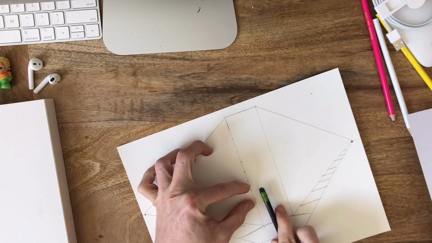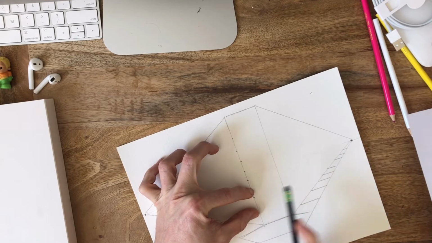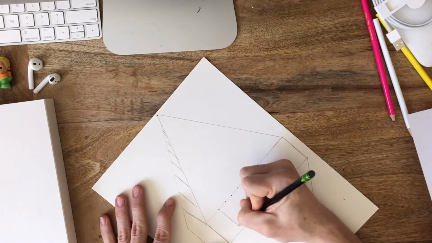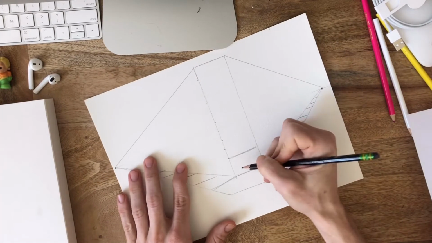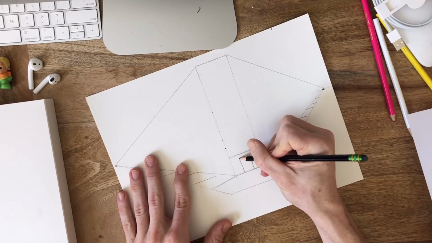And I'm putting these check marks in. These are going to be very important. So now down here, this is going to be my door. What I'm going to do is, if you have your ruler, please use your ruler for this part, a straight edge.